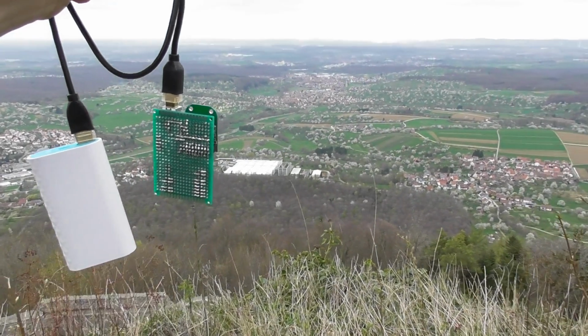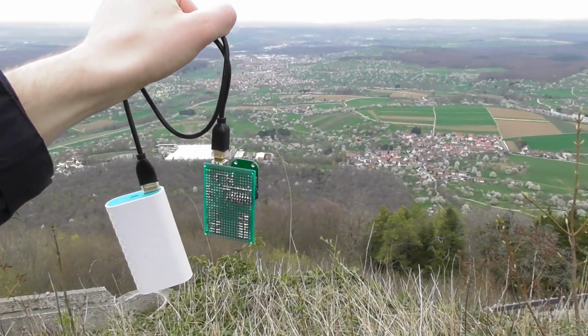Nevertheless, it's just amazing how this little Wi-Fi chip can send data over such a long distance.